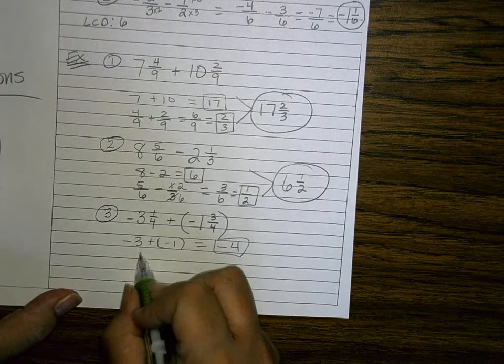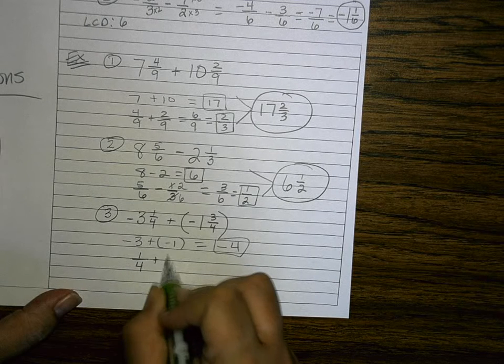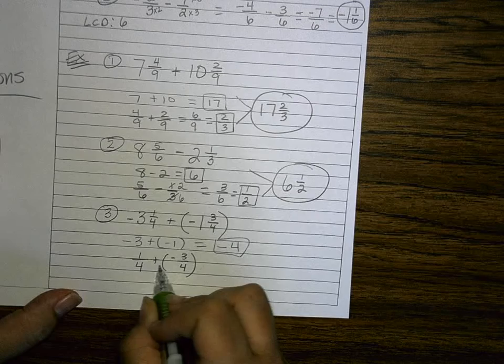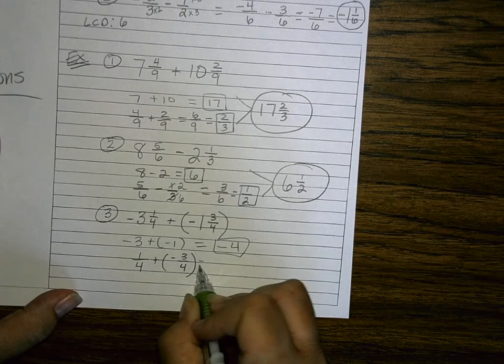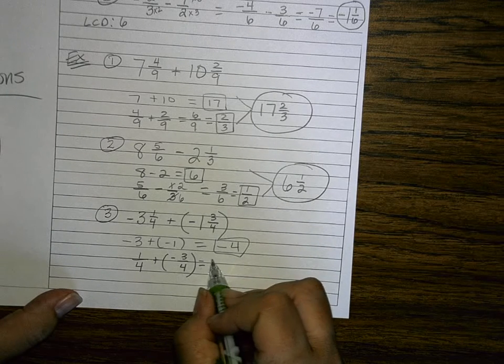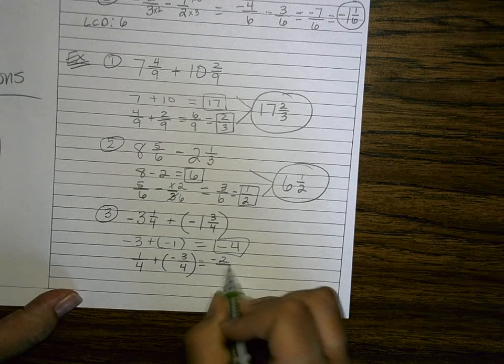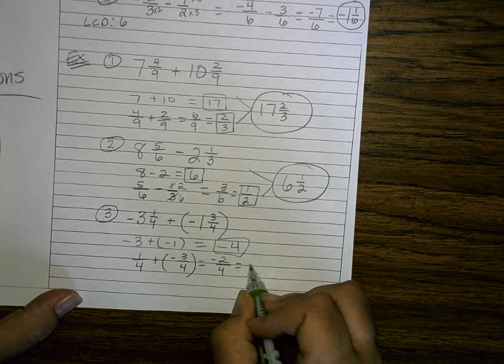I have a 1/4 plus a negative 3/4. What is 1 minus 3? Negative 2, right? Don't forget the negative. So negative 2/4 is the same as what?